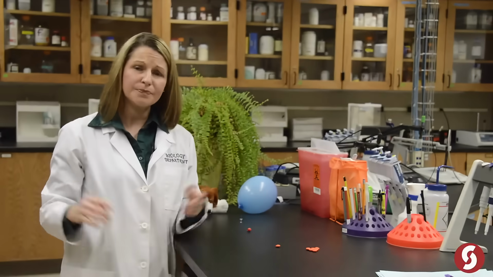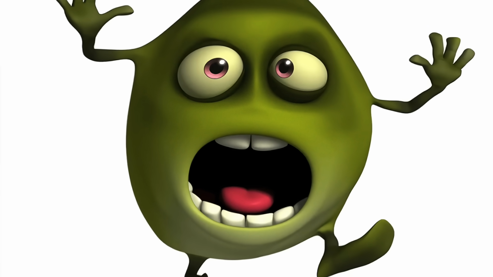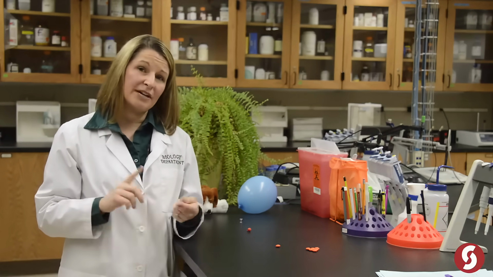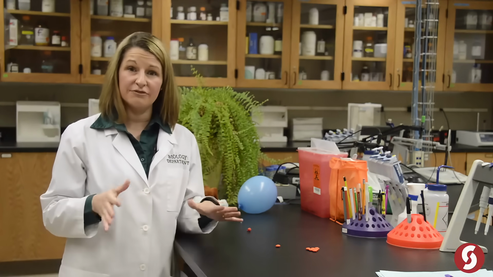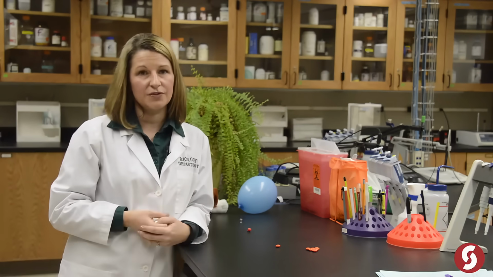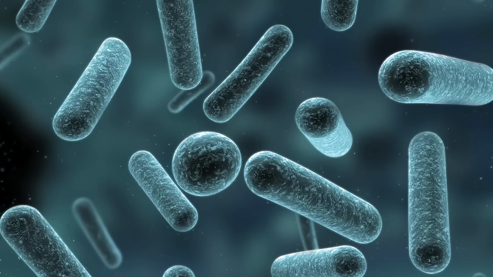Viruses and bacteria are what we would describe as germs. And these are the germs that we think about when we think about getting sick. People are often confused between bacteria and viruses, but they're actually very different from each other. They do have some similarities, so let's think about the similarities first. They're both microscopic, meaning very, very small, so we need a microscope to see them.